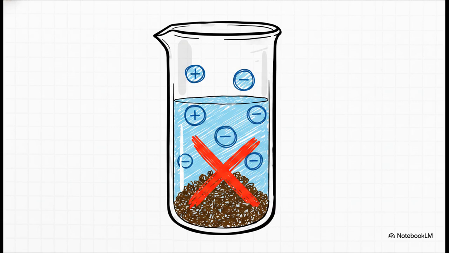Finally, we've got heterogeneous equilibria. These usually involve pure solids or liquids. The golden rule for your exam: the concentration of pure solids or liquids is essentially constant, so it gets completely omitted from your math. Left out entirely. For sparingly soluble ionic salts, we use a specific constant called the solubility product constant, or KSP. So for solid barium sulfate dissolving into barium and sulfate ions, the KSP expression is literally just the concentration of barium ions times the concentration of sulfate ions. The solid barium sulfate? Completely ignored in the equation.